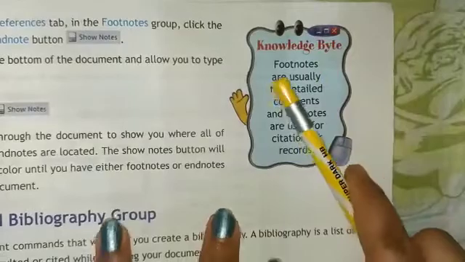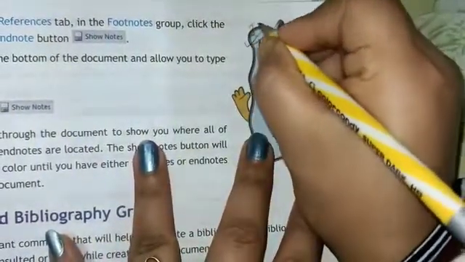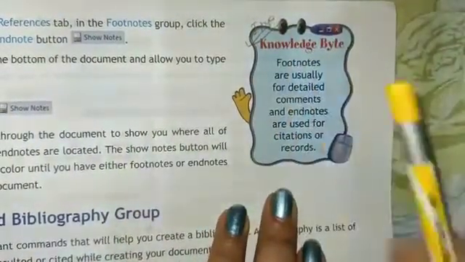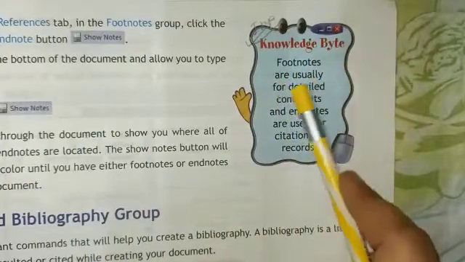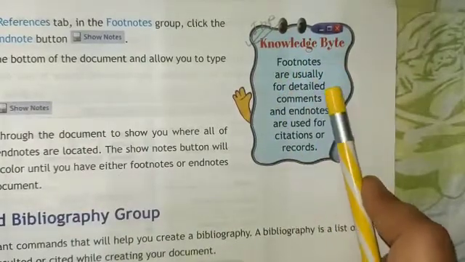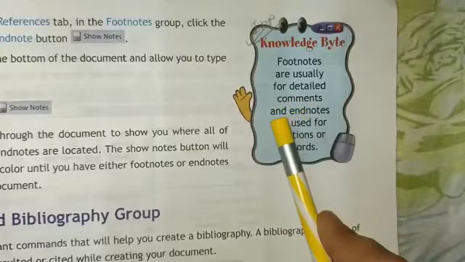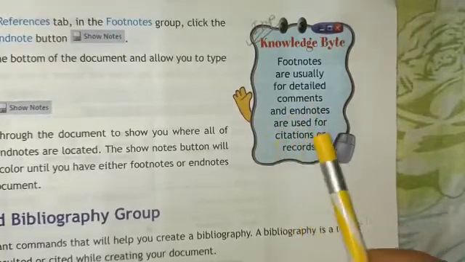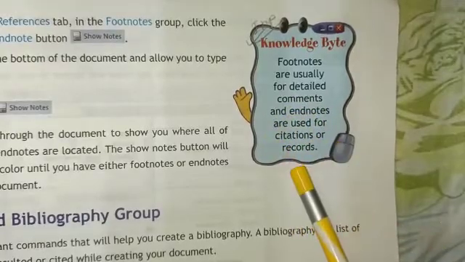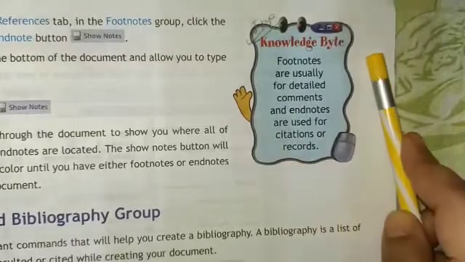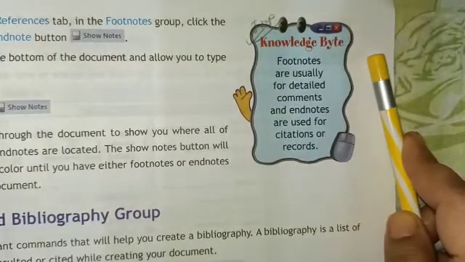Here is a knowledge byte, and this is important. Footnotes are generally used for detailed comments and endnotes are used for citations or records.